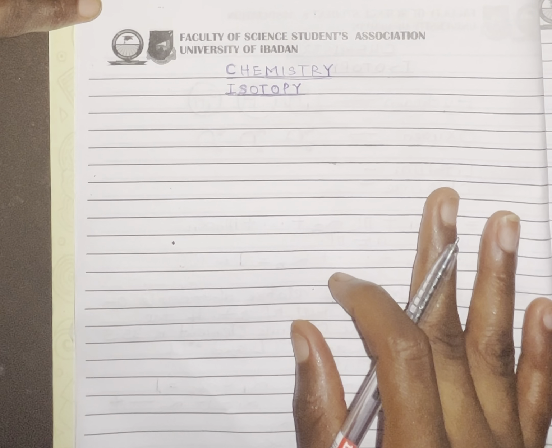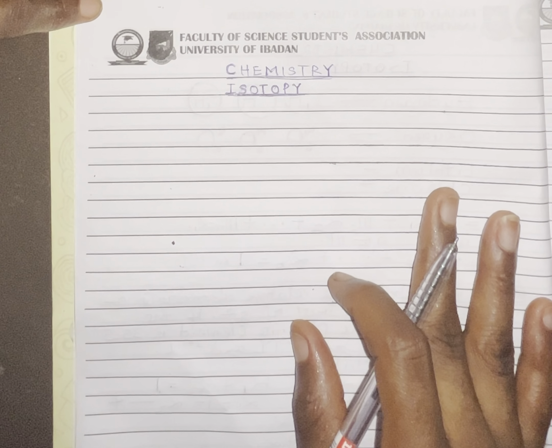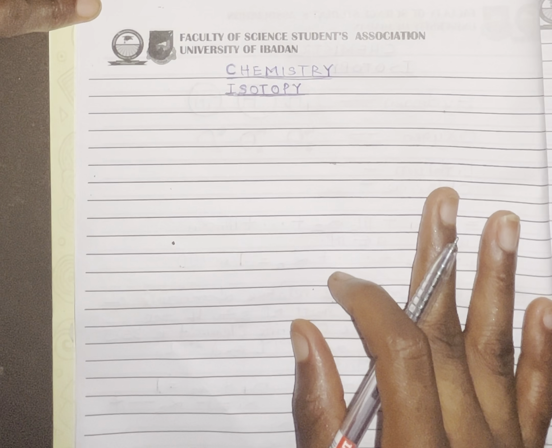According to Henry Moseley in 1900, he noticed that not all atoms of the same element are alike in every aspect. And in 1900, Henry Moseley gave us three phenomena, which are isobar, isotone, and isotopy.